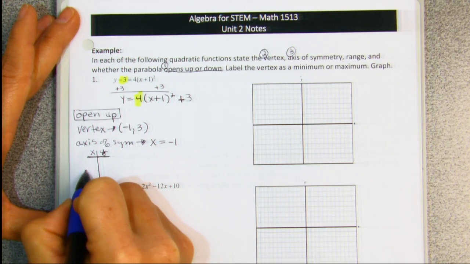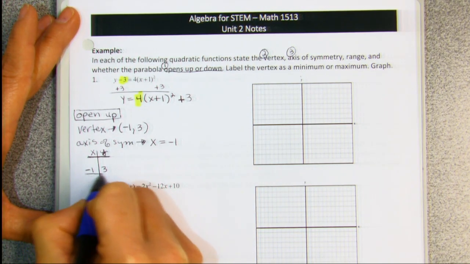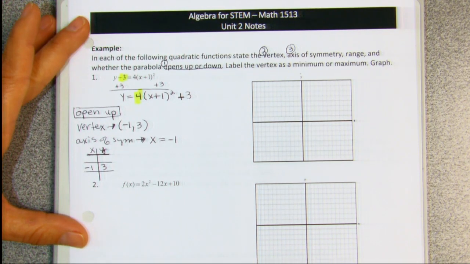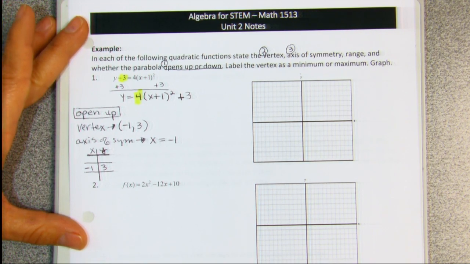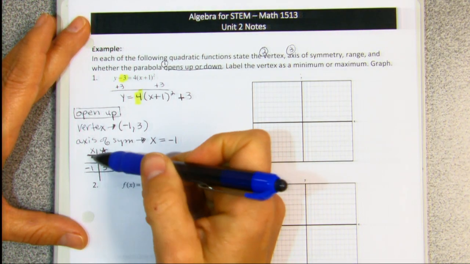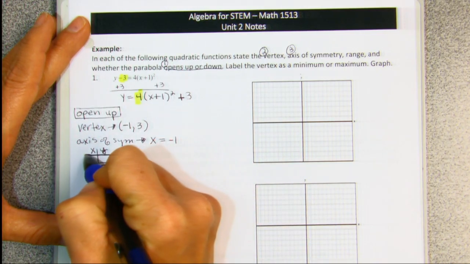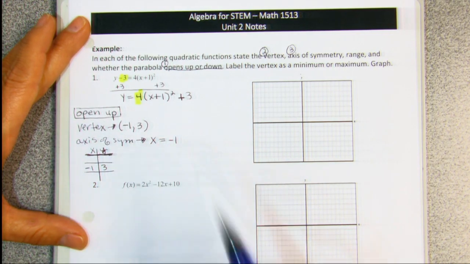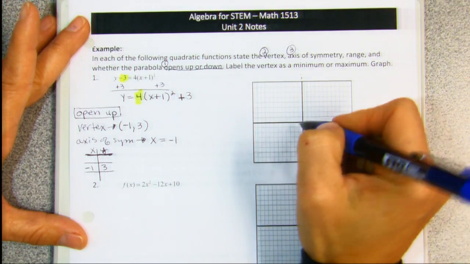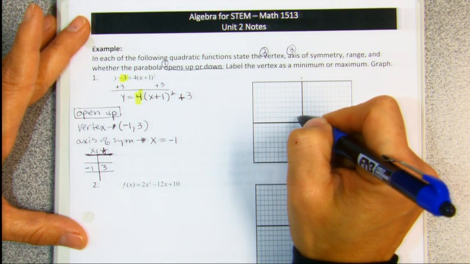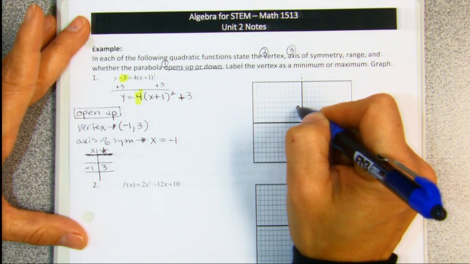I would always, in my T-chart, put my vertex as that second point, or at least one of the 3 points. And let's go graph it first before I decide what I want to use for my x, because I have a reason why I choose some specific points for x. So if we go over 1, up 3, 1, 2, 3, this is where my vertex is.